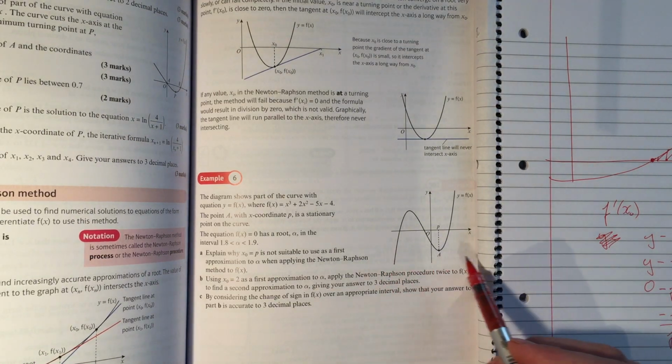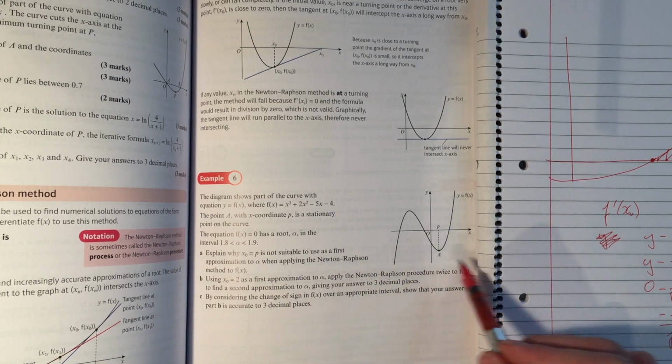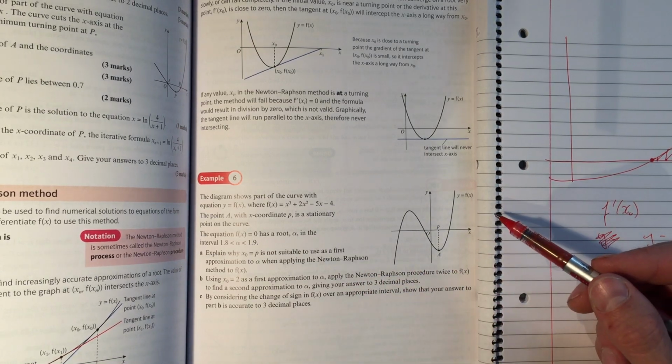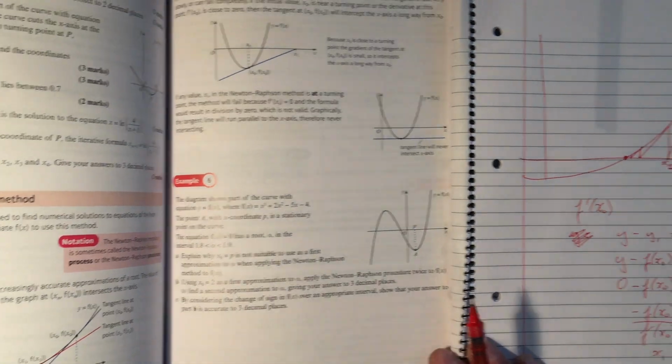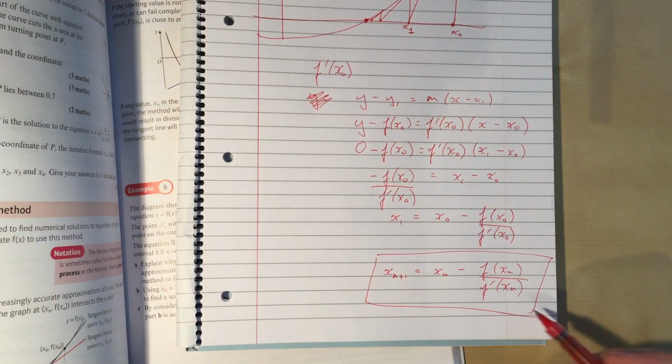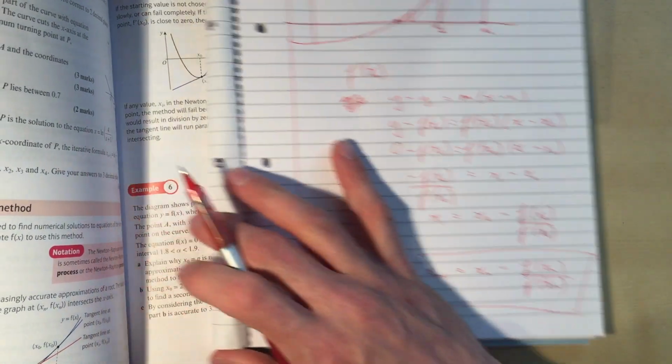So if the gradient of the tangent is going to be 0, the tangent is never going to cross the x-axis, so we can't use the Newton-Raphson method. Or if you wanted to put that algebraically, if the gradient of the tangent is 0, we'd have to divide by 0 in this formula, and we're not allowed to divide by 0.